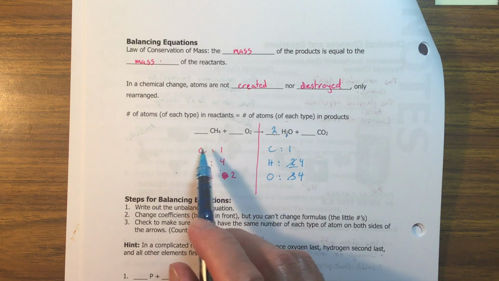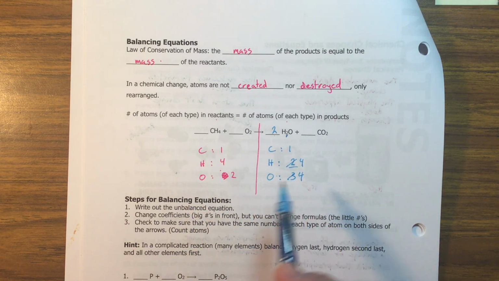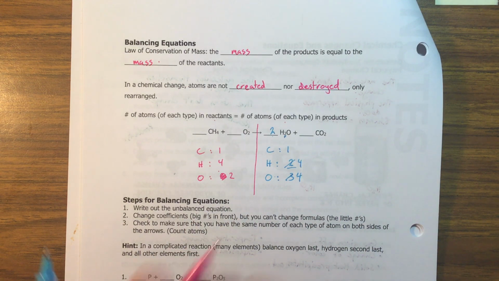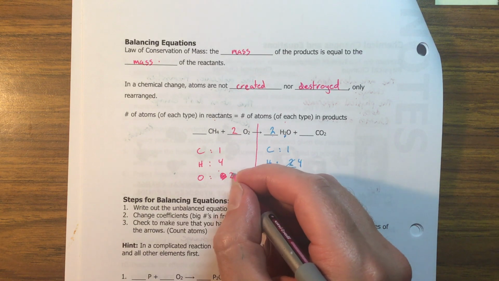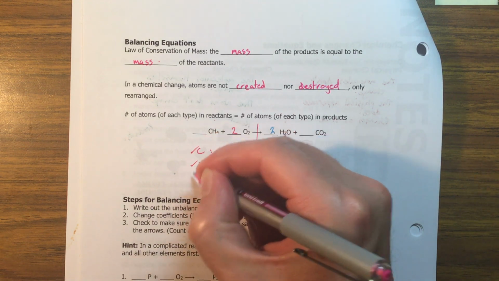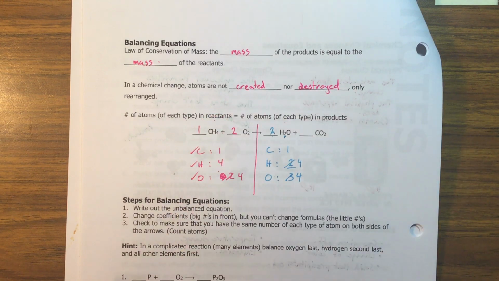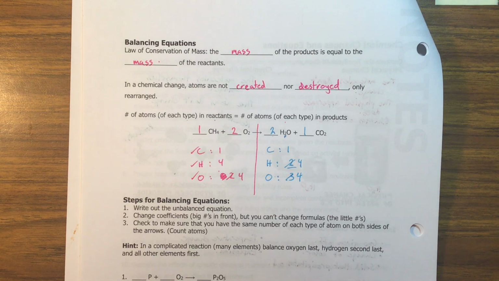Our carbons are still balanced, our hydrogens are balanced, and we need our oxygens to be balanced. So we need 2 oxygen molecules here, and that will give us 4 oxygen atoms. Now everything is balanced. Fill in the blanks with 1s, and we have balanced that chemical reaction.